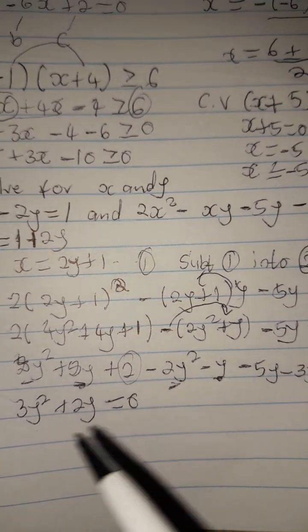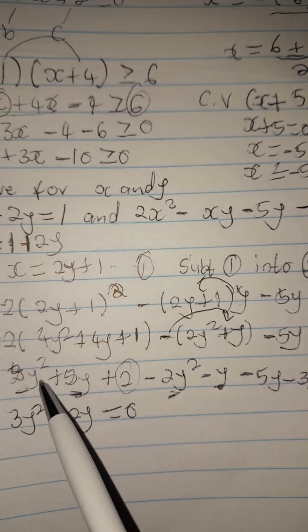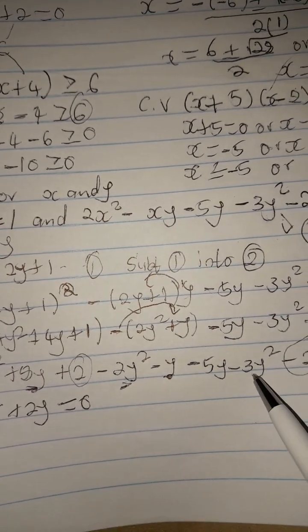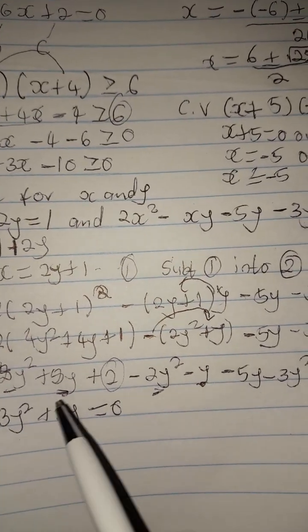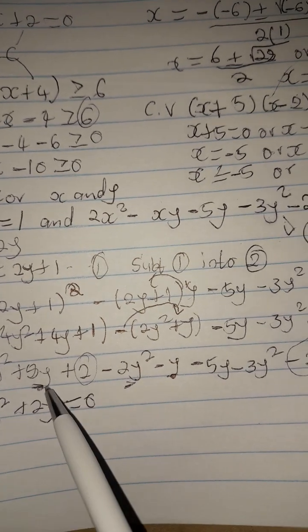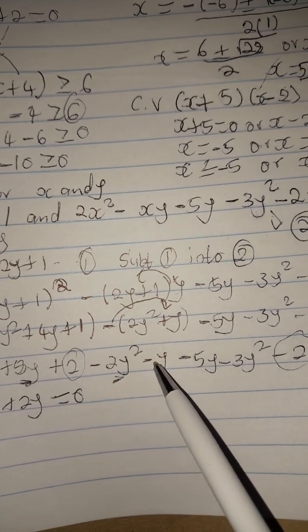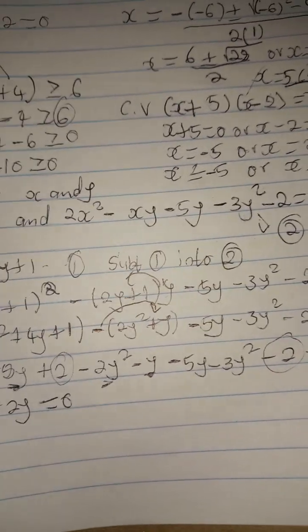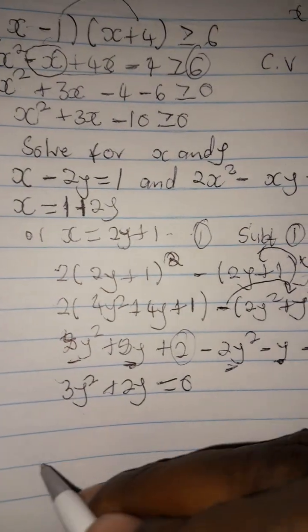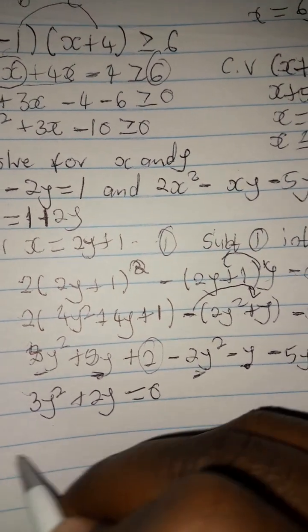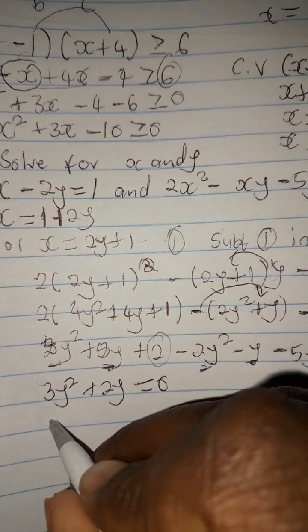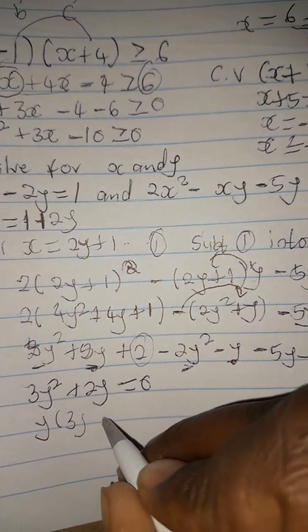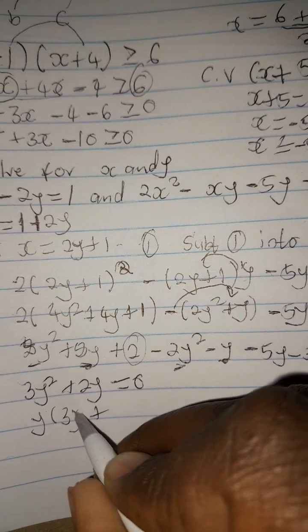Yes, we did well. Let's just go back. 8y squared minus 2y squared is 6y squared. Minus 3y squared, that will be 3y squared. Then we have 8 minus y, that will be 7. 7 minus 5, that will be 2y. 2 minus 2, that will be 0. Okay, so from here we could solve these using a highest common factor. What is the highest common factor? I guess it's y. So we'll be left with 3y plus 2.